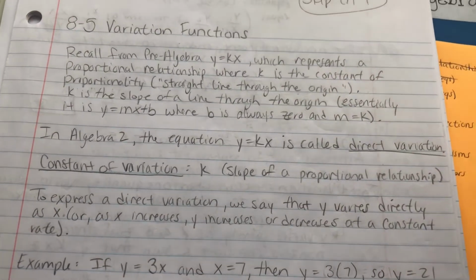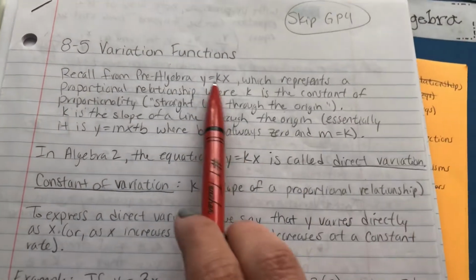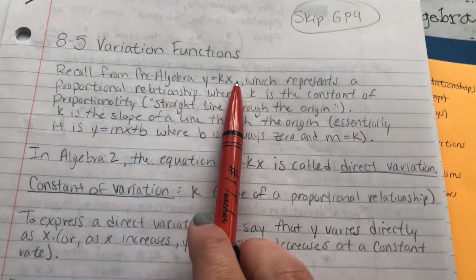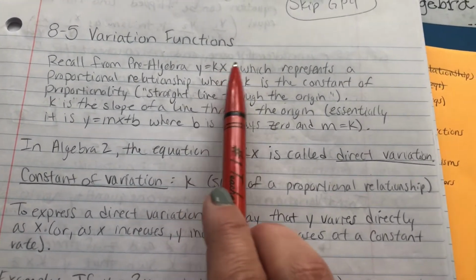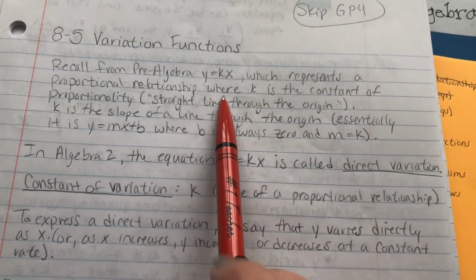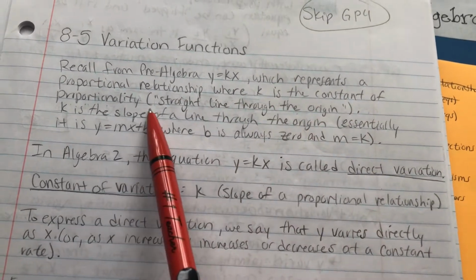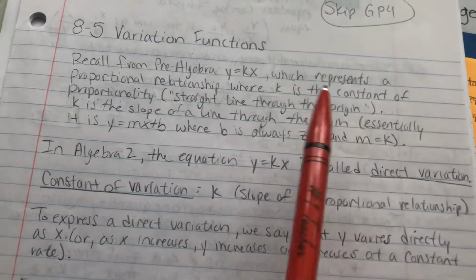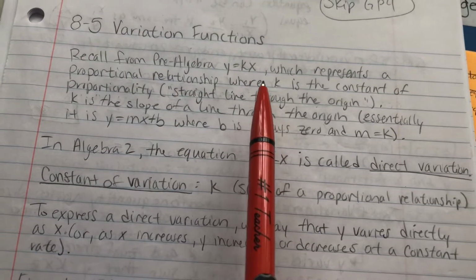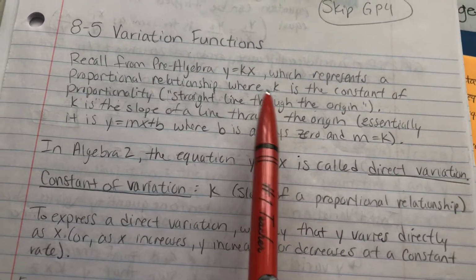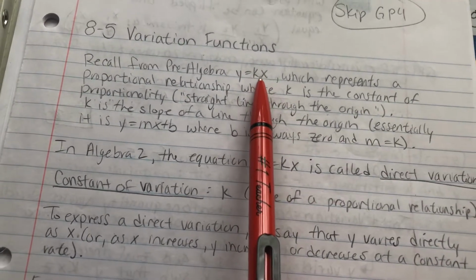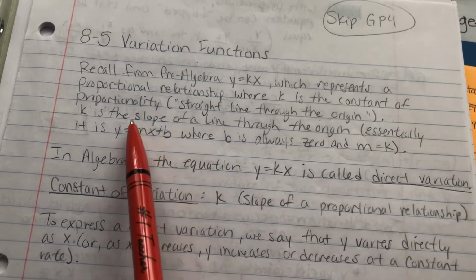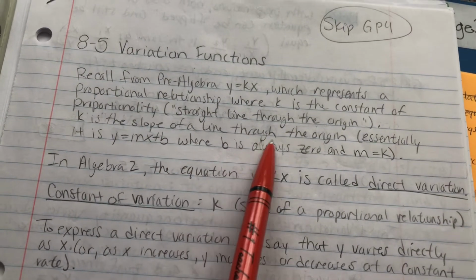I have a note here to recall from pre-algebra. We learned the equation y equals k times x. We learned that all the way back in 6th grade, chapter 3. What that did is that represented a proportional relationship where k is the constant of proportionality, or you might remember the phrase being straight line through the origin. So we've been doing this. This is essentially just a line that goes through the origin. And the reason why we learned it as k first is going to come back to us today with direct variation. K is just the slope of the line that goes through the origin.